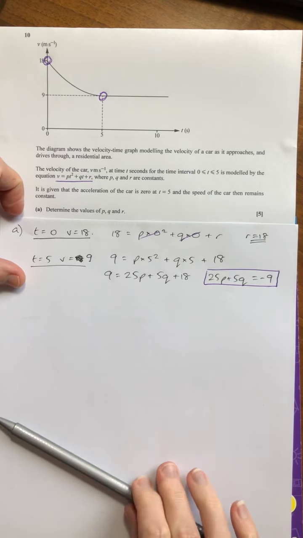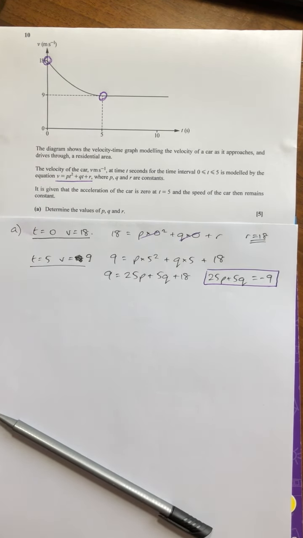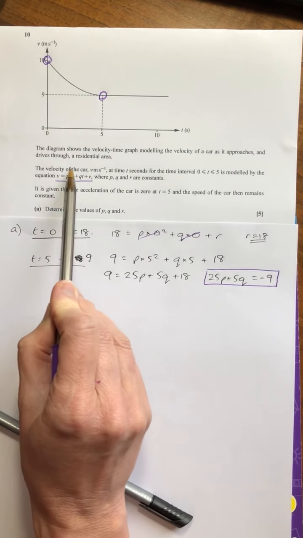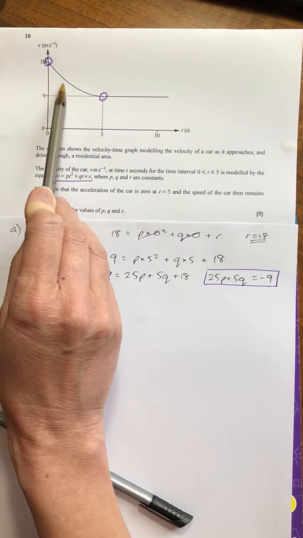So there's one more piece of information that we need, that we've been given here. We certainly don't have another point within there. Of course, we can't use anything on this straight line because it's no longer that quadratic. This part of the curve only applies to the times between 0 and 5. So there's something else here. I know that when the acceleration of the car is 0, t is equal to 5. So it's like another condition here, isn't it?